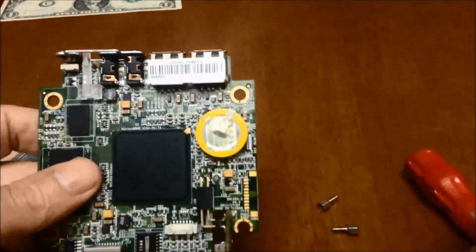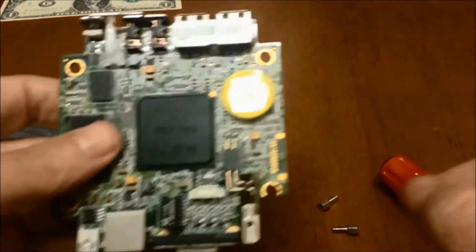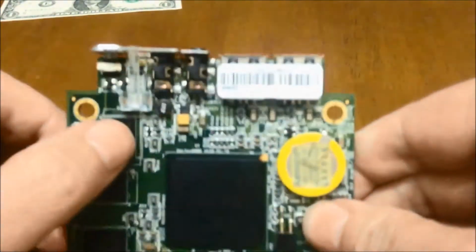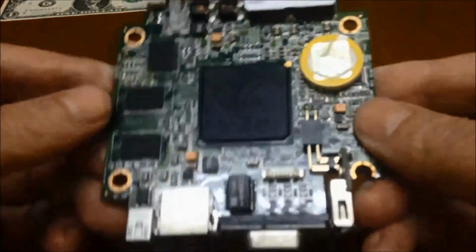So in theory it wouldn't be that difficult to actually put in 2 serial ports as well, which is pretty useful when you're dealing with OS-9. The other stuff I'm not really interested in, the audio side, and that's basically it.